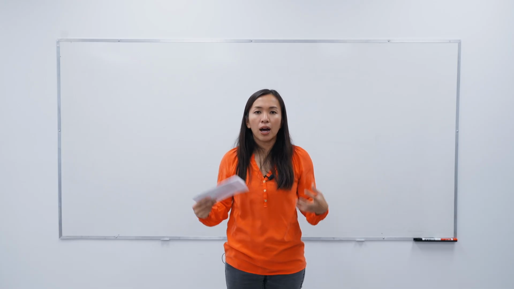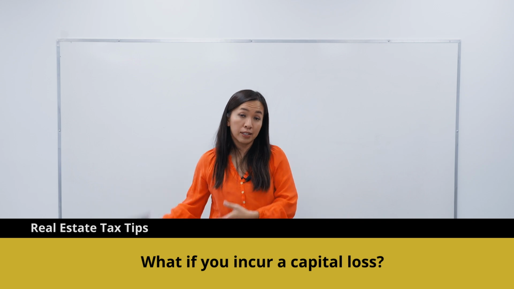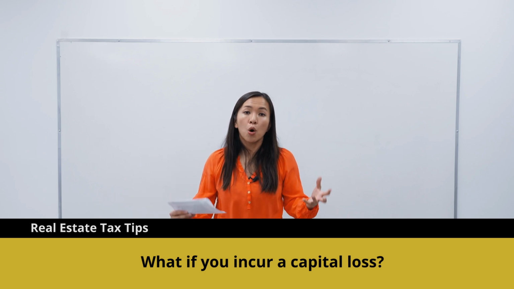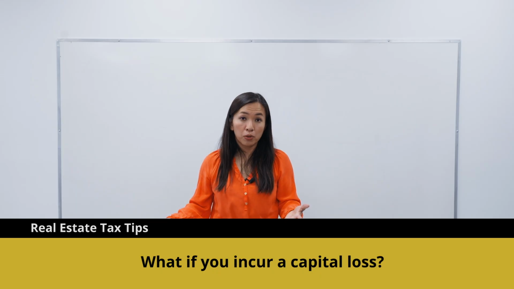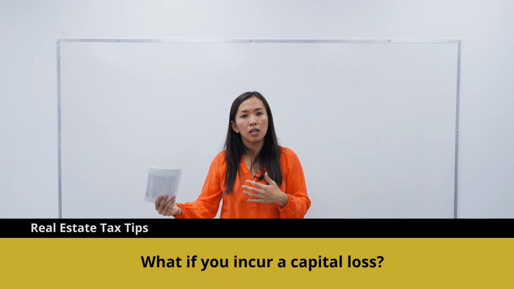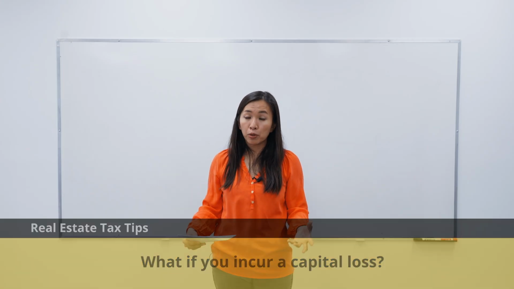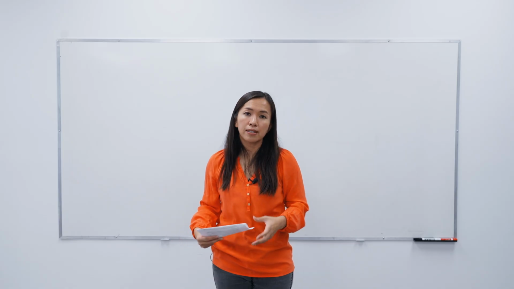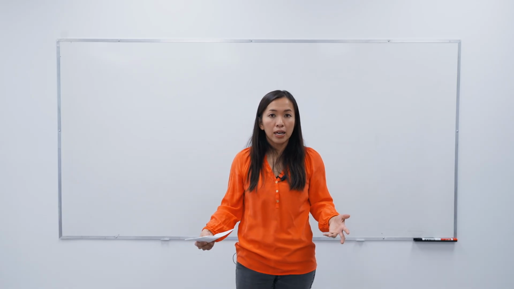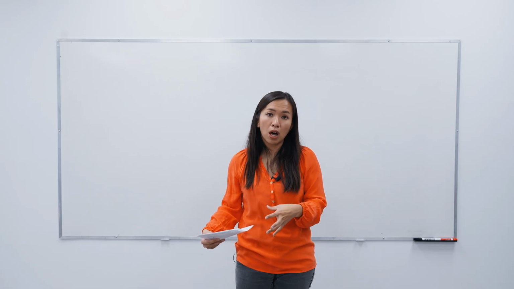What if you incur a loss and the loss is considered capital loss? Well, the capital loss would then be reported on your personal income tax return. In the same year, if you have any capital gain from the sale of any of your capital investment, you can use it to offset against that capital gain, and you don't pay tax on the capital loss amount.